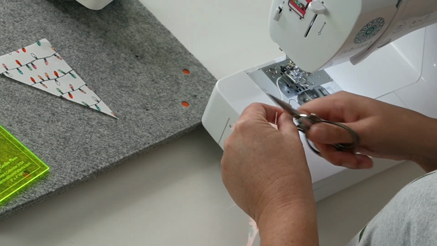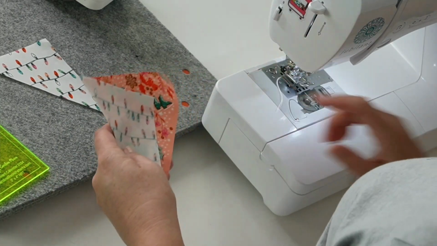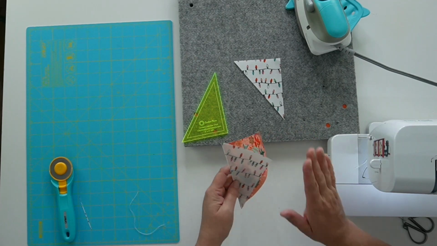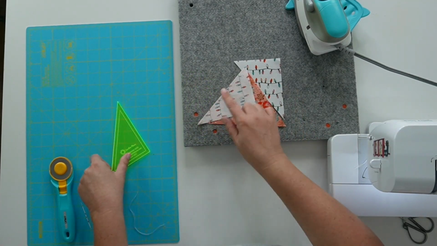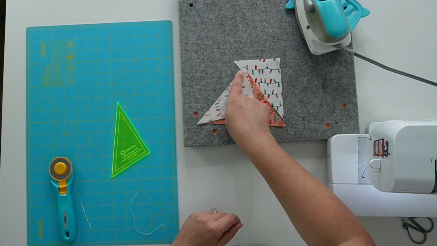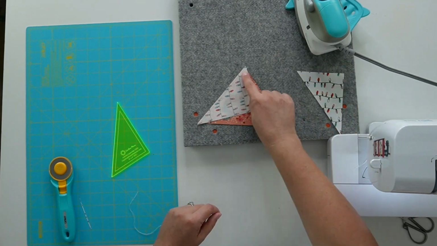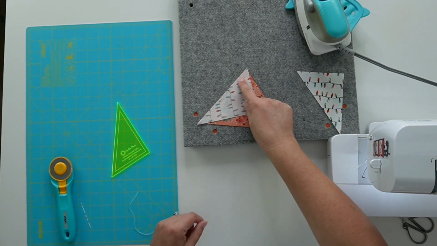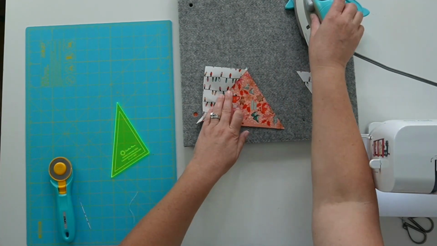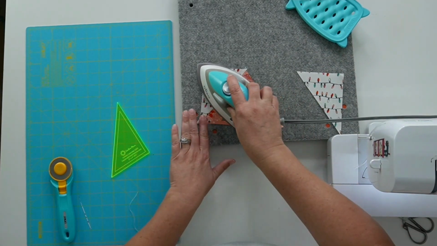So the first seam is done. And the rule with pressing is that you don't need to press until you're going to sew across a seam. And since we are going to sew across, because when we do this side, we'll be sewing across that seam, we do need to press this. With flying geese blocks, generally we press out. So I'm going to do that here.